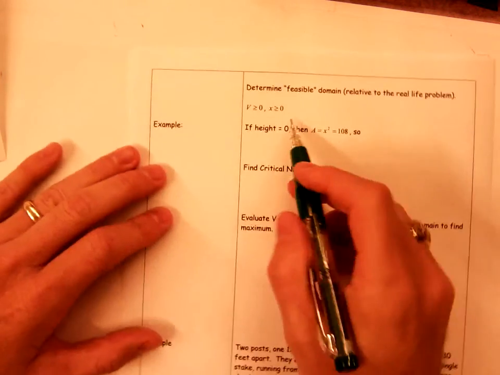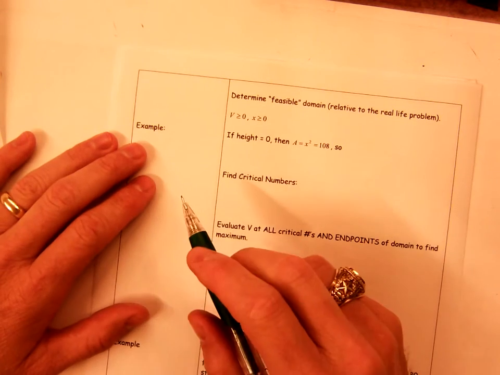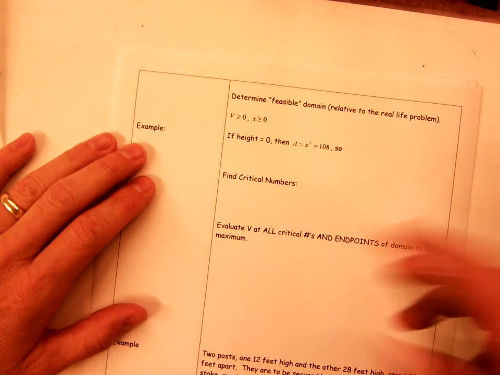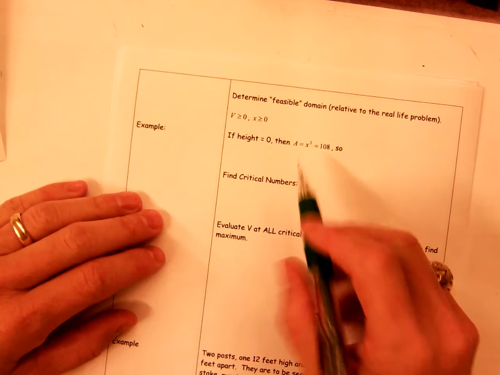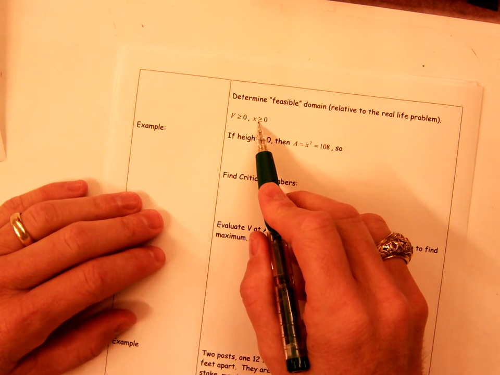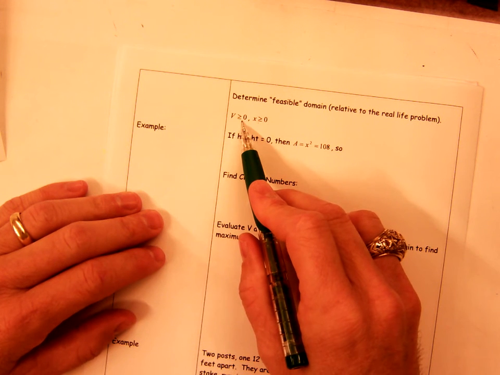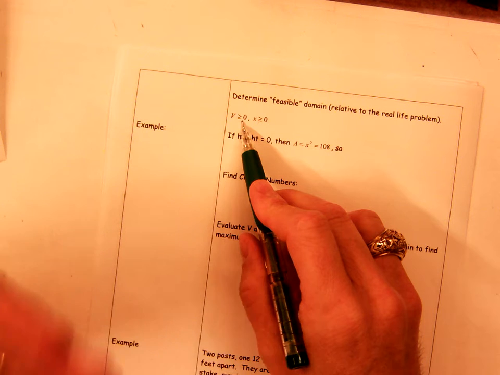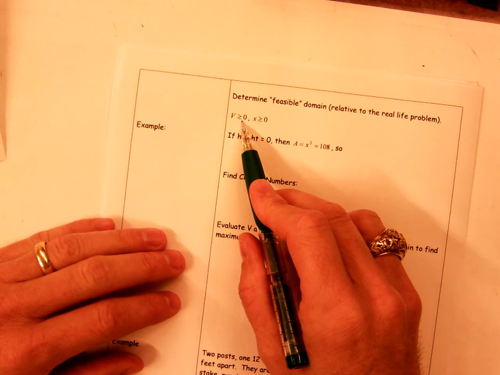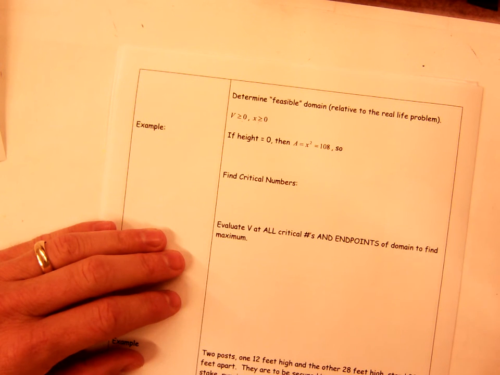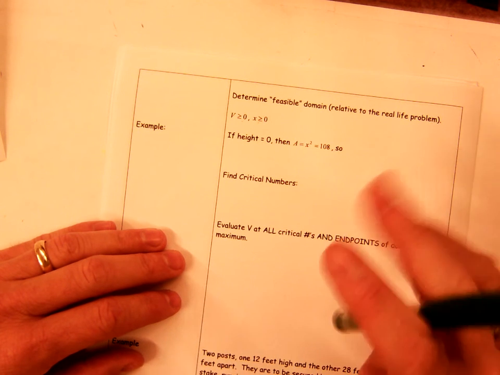Now, determine the feasible domain. That's for real life problems. In real life, x has to be greater than 0. The volume has to be something. If you have a surface area of 108, I suppose you could just have a flat bottom with no h in it, but it doesn't make sense for a box to be like that.